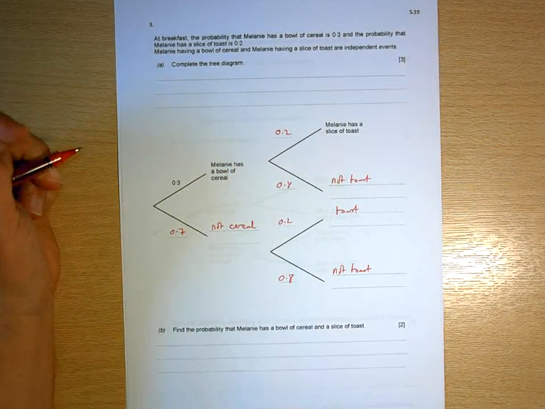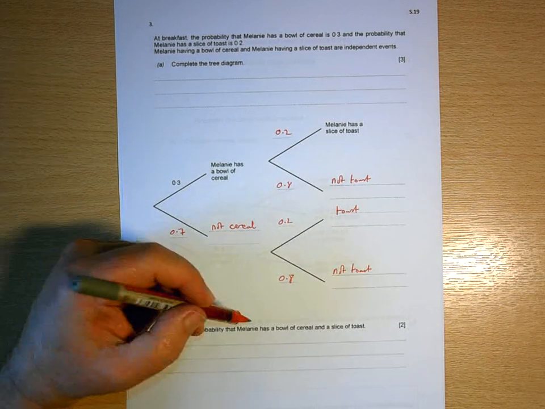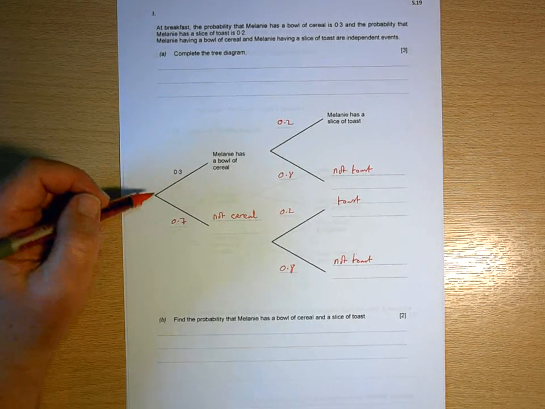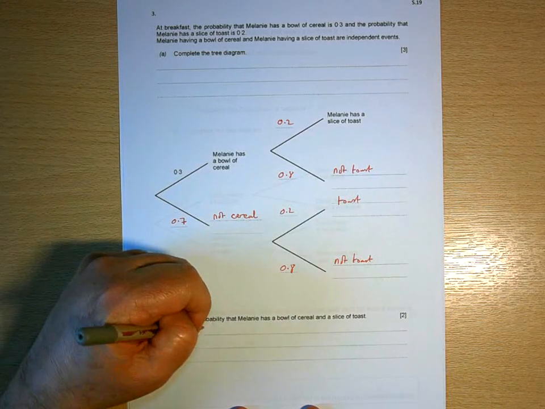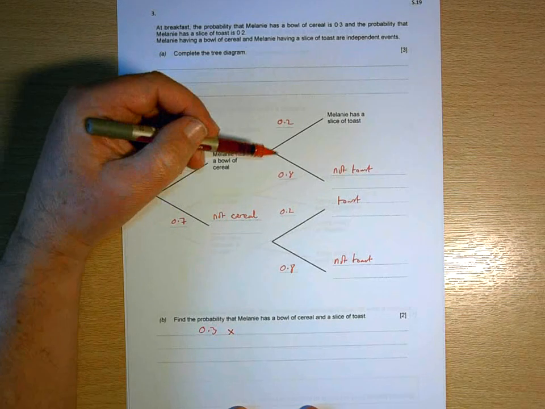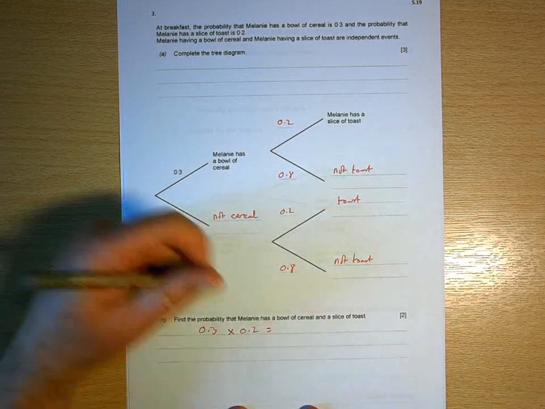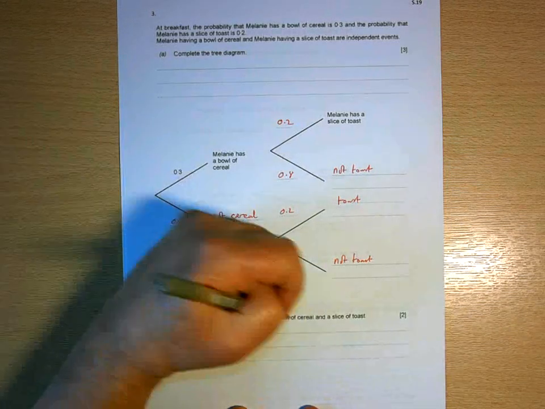Find the probability that Melanie has a bowl of cereal and a slice of toast. Has a bowl of cereal 0.3 and a slice of toast 0.2. 2 threes are 6, 2 digits after the decimal point.